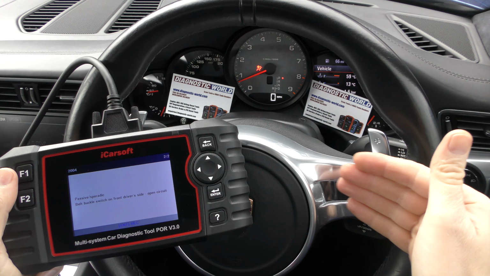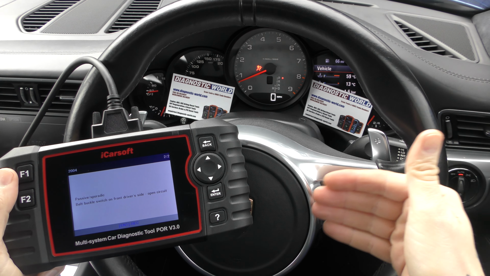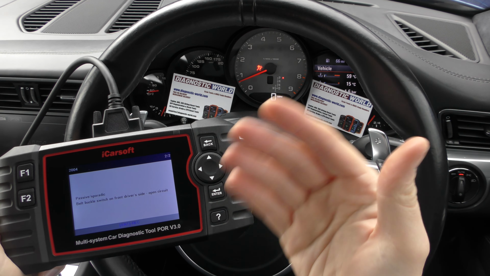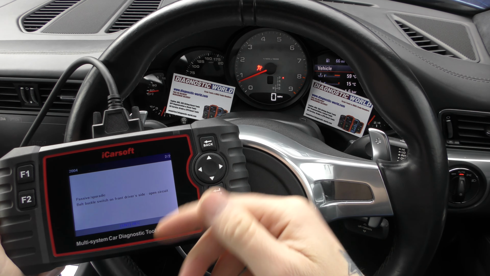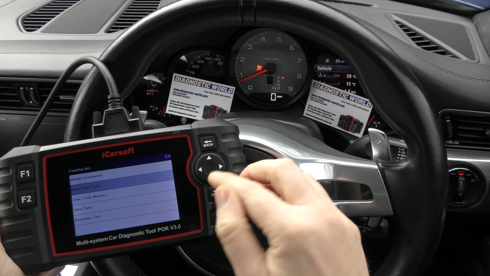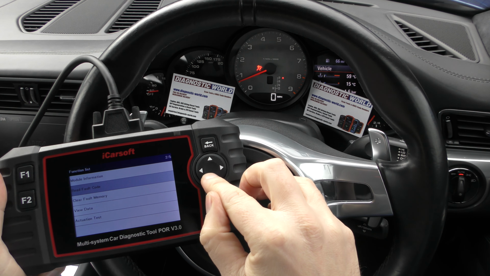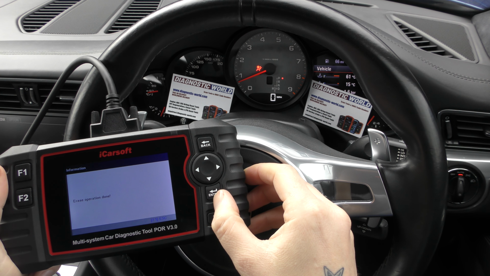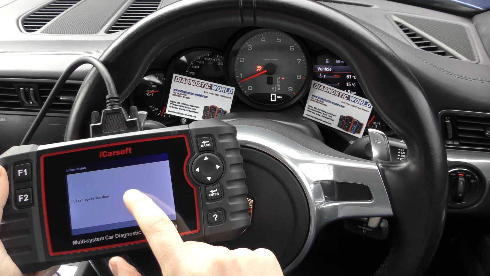And once you've fixed those issues, or put the new sensor in, or it might need a new bit of wiring, something like that, then you should be good to use this tool to reset it, and then reset the warning light as well. So we're going to go to clear fault memory. I'm going to just click OK to all of this. It says erase operation done.